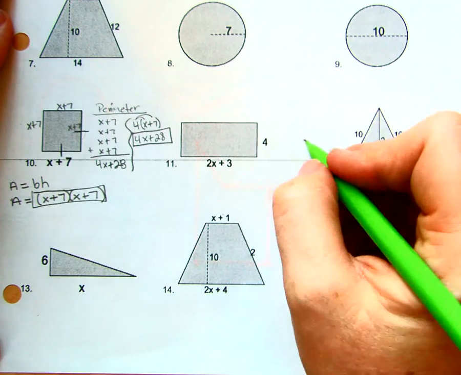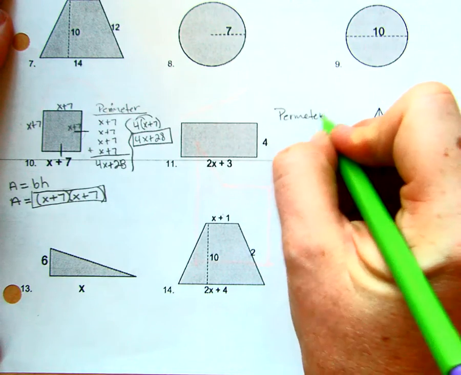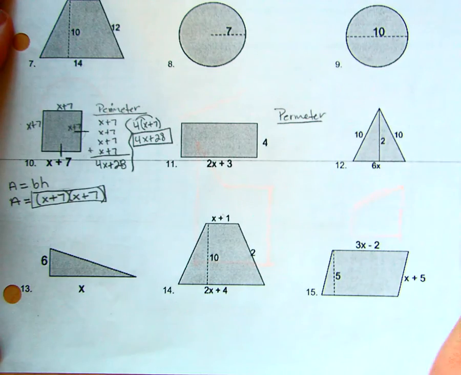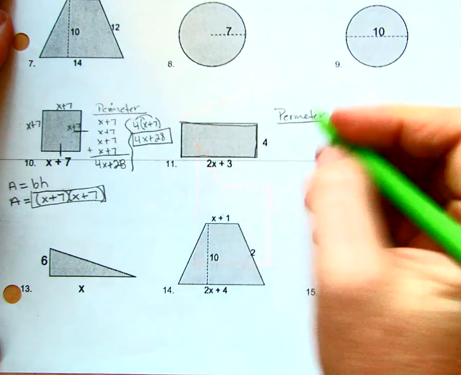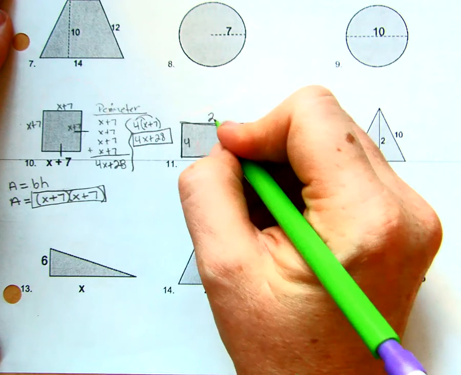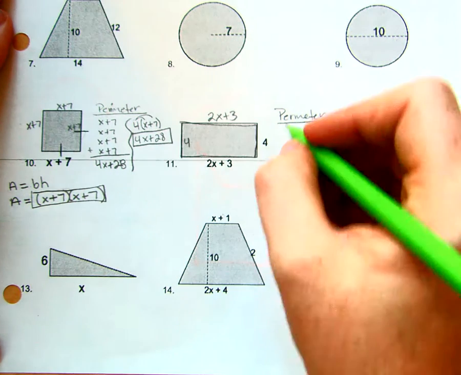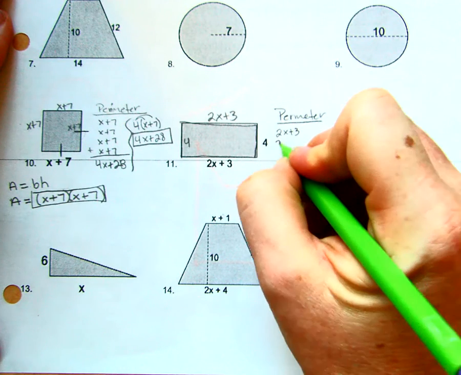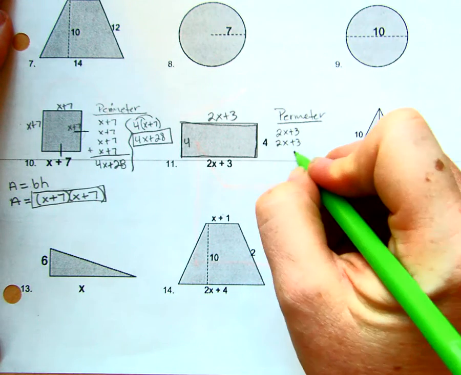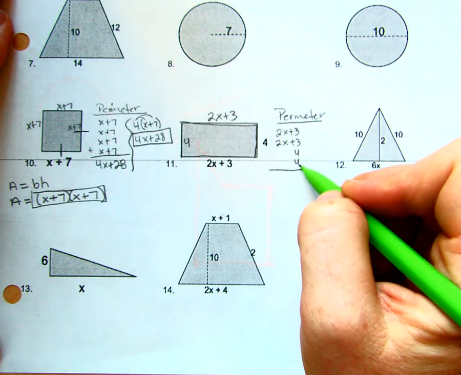All right. Next one. Again, we're talking perimeter here. We're just going to add up all the sides. So this side plus this side plus this side plus this side. And remember, just because it's not written there doesn't mean it's not part of the perimeter. So if you need to write them, make sure all 4 sides have a length on them. So we're going to add 2x plus 3 to 2x plus 3, and then we're also going to add plus 4 plus 4. Notice that I'm stacking underneath like terms here to help myself.